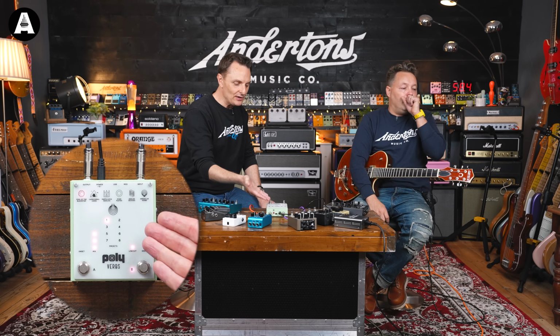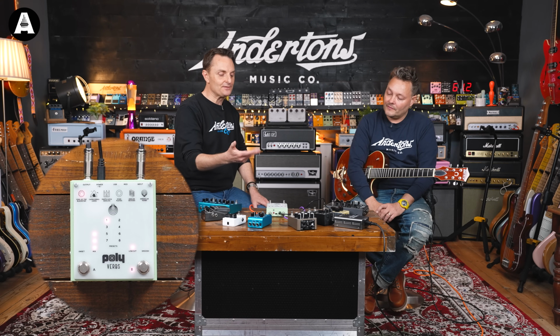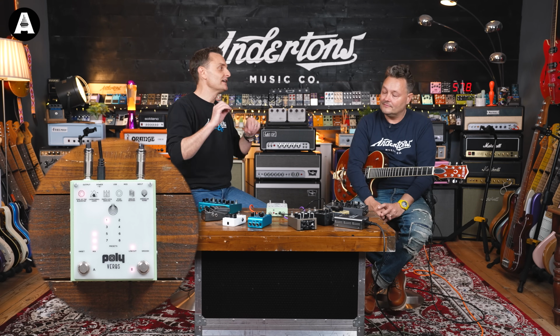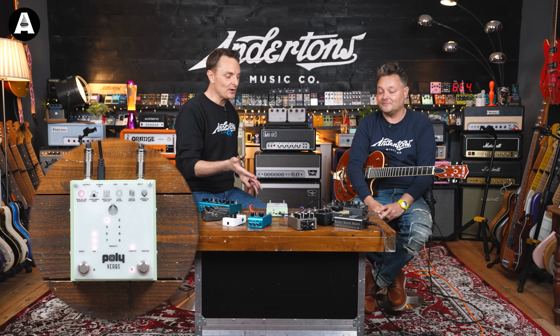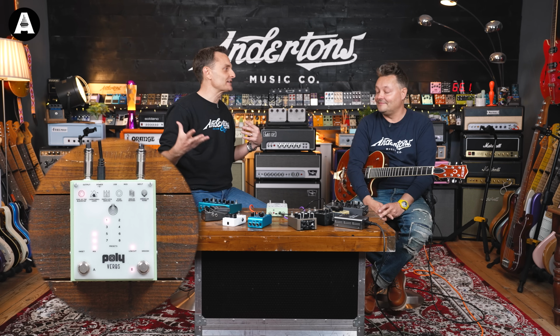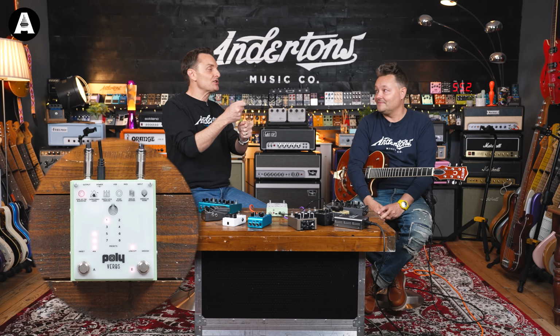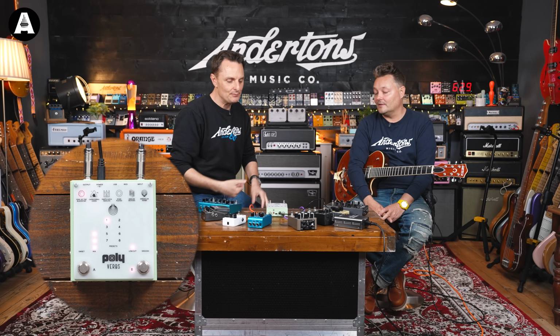And the Polyverbs is packed full of about 50 different real reverbs. So someone has been around, found interesting spaces, captured the impulse response of that space, and then put it in a pedal.